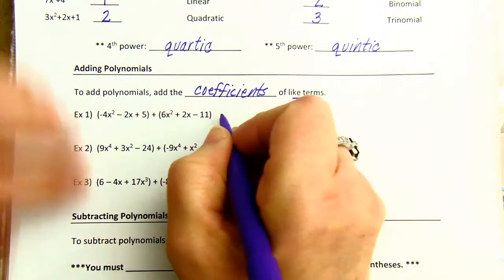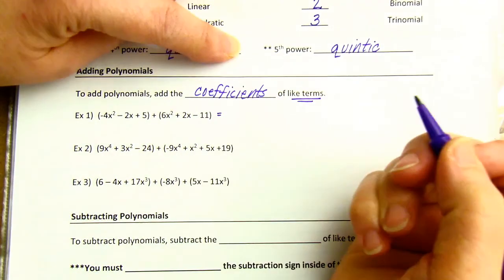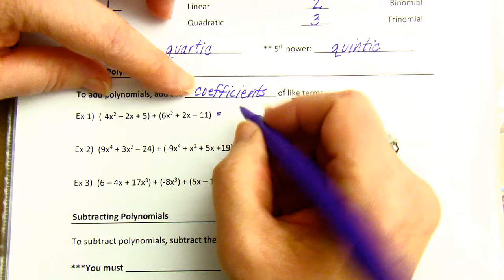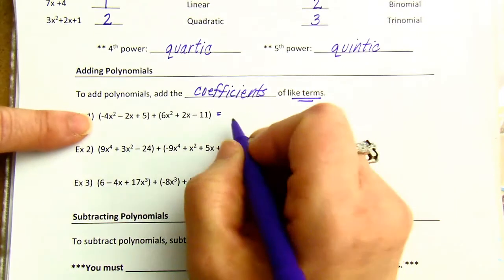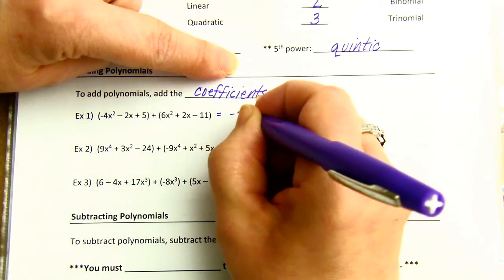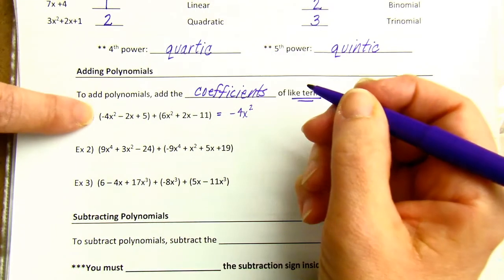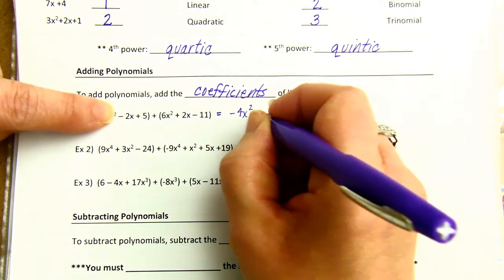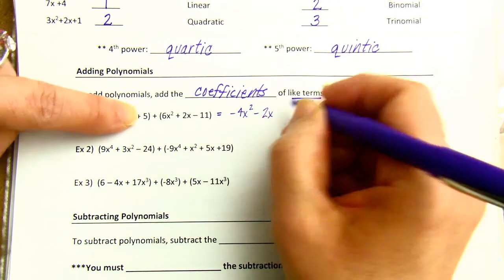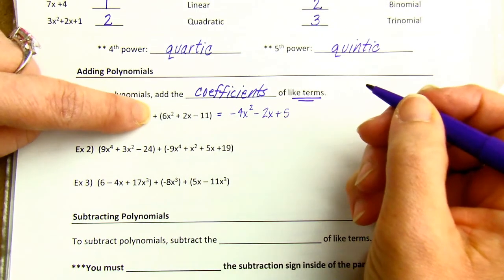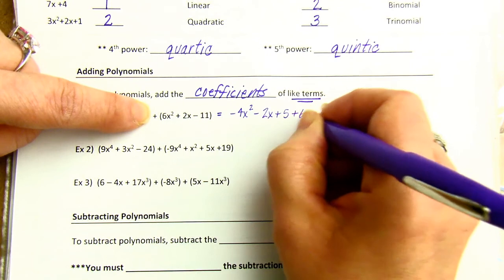What I normally do with these problems is I rewrite everything so that I have a nice list that I can combine my like terms. This here is negative 4x squared, right? There's a positive 1 out in the front here. So when I distribute the positive 1, it's not going to change the signs of anything in the group. So I get minus 2x plus 5. The same thing here. I'm distributing a positive 1. So this becomes plus 6x squared.